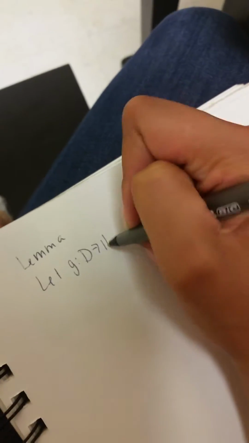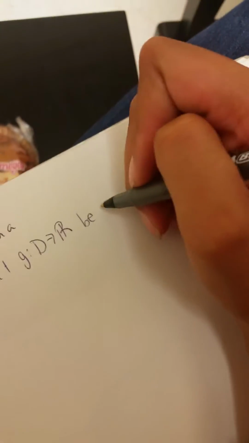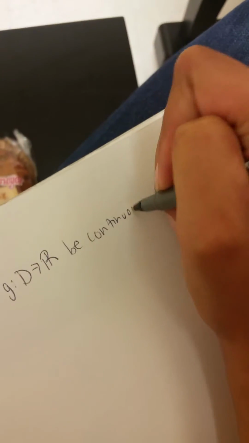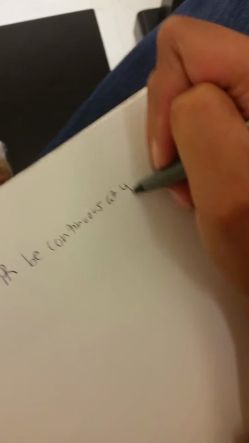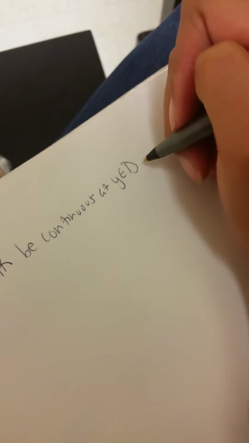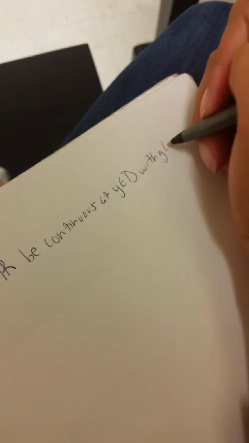Hello. Today we're going to be proving a lemma. Let's try it. Okay, which states: let g be a function from D to the real numbers, continuous at y, which is in D, with g of y not equaling 0.